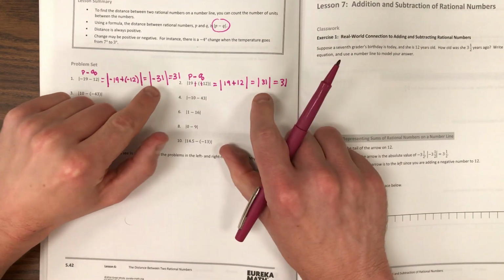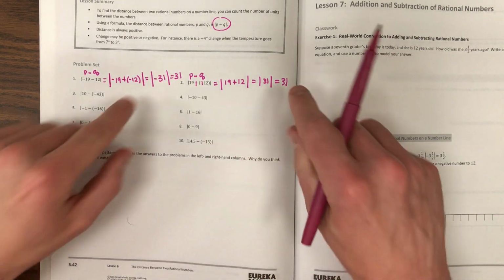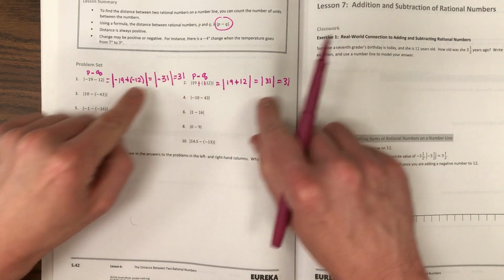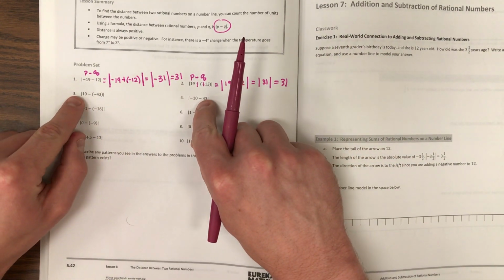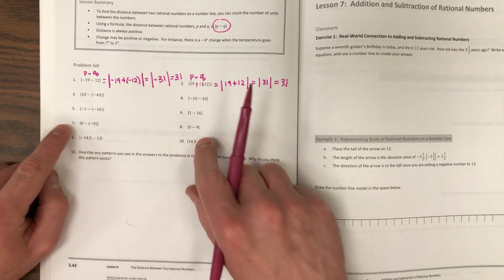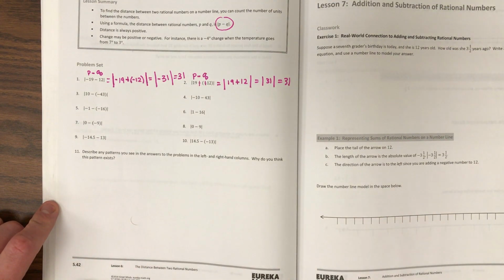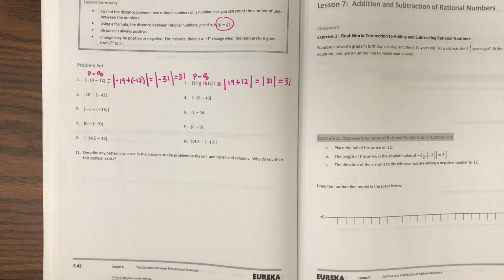As you're doing this, I think you should notice, it's been a while since I did this, but I'm pretty sure that the distance between the ones on the left column should always equal the ones on the right column. And that should lead you to a good answer for number 11 here, if I assigned that. I may or may not have.